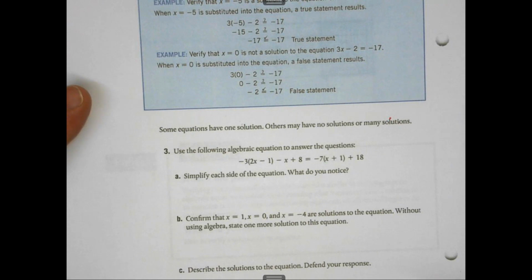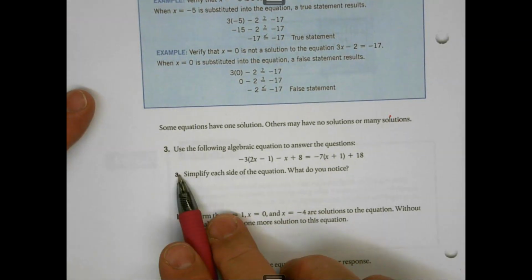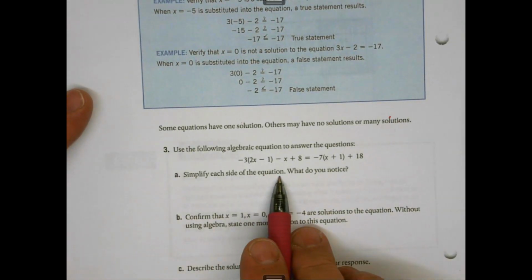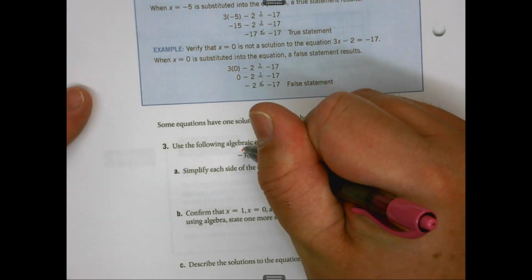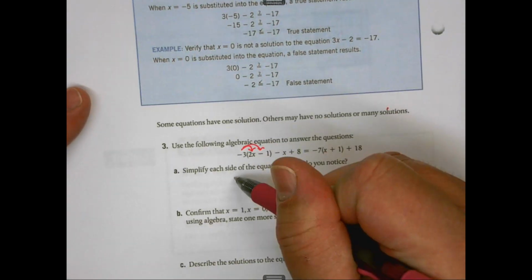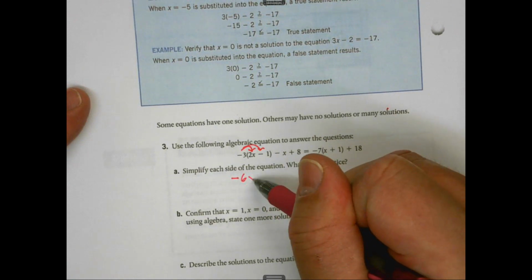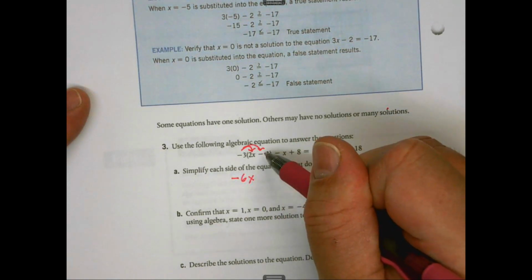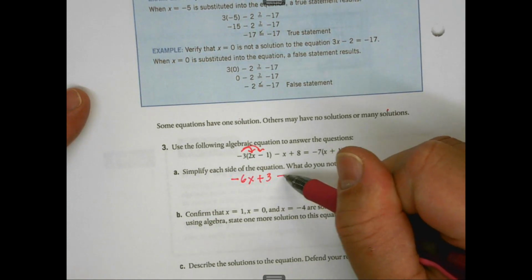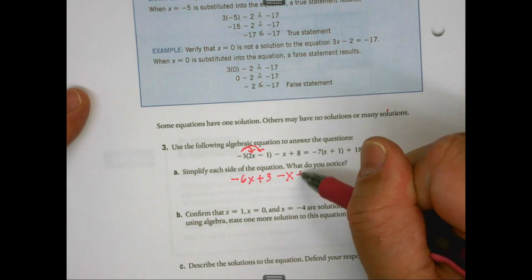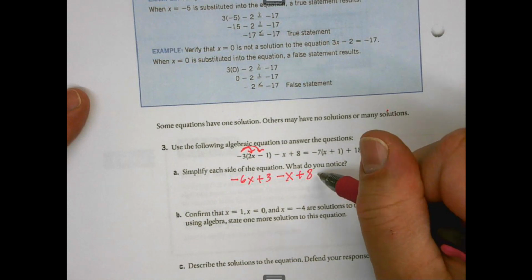Does that equal, distribute negative 7 times x, negative 7x, negative 7 times 1, minus 7 plus 18. Let's say I'm going to get my x's on one side, or actually, before I solve it, I'm going to combine like terms.